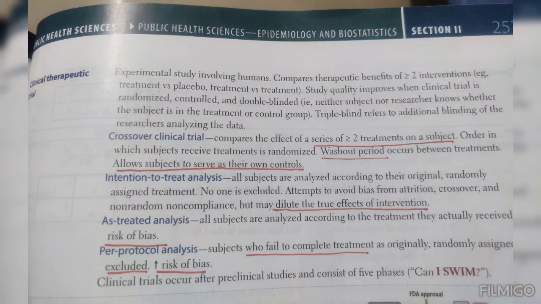Once again, I would like to repeat the crossover clinical trial. Crossover clinical trial compares the effect of a series of greater than or equal to two treatments on a subject. The order in which the subject receives the treatment is randomized. Key points to be remembered here are washout period occurs in between the treatments and subjects serve as their own controls.